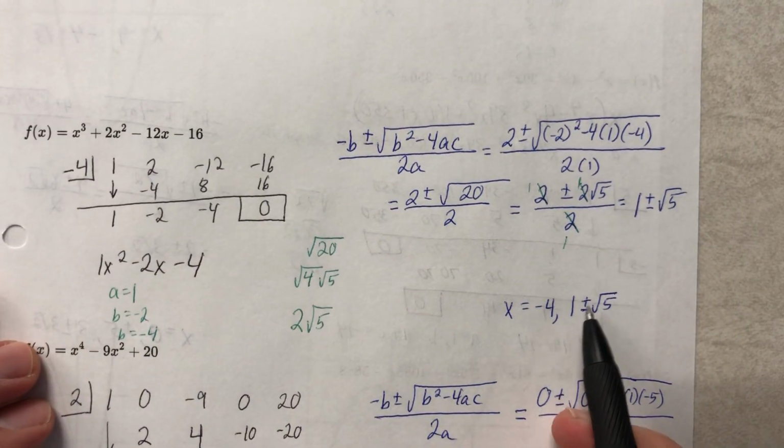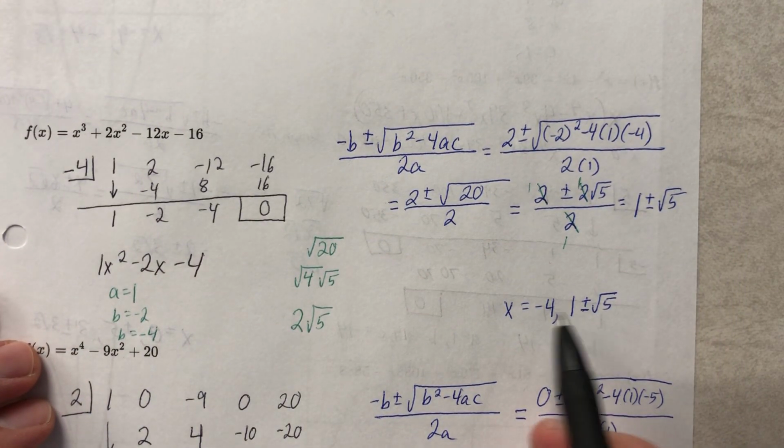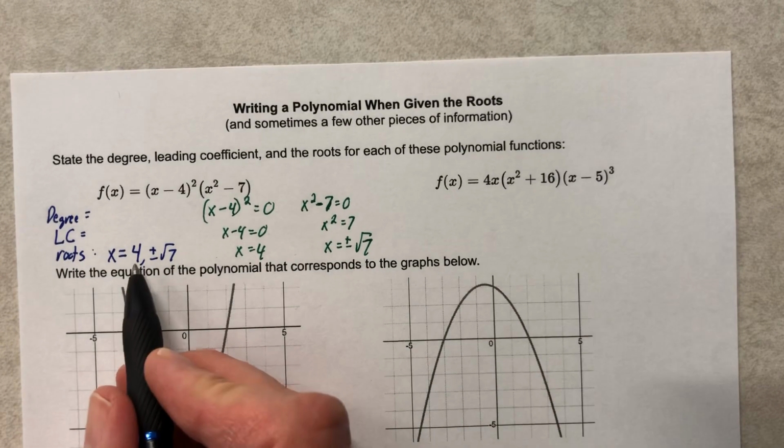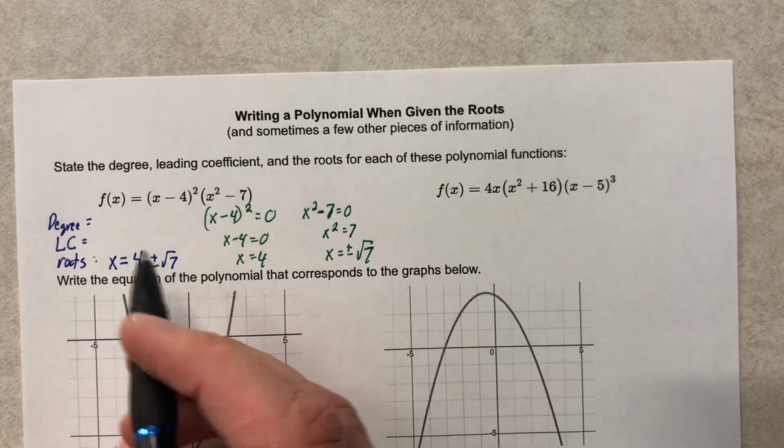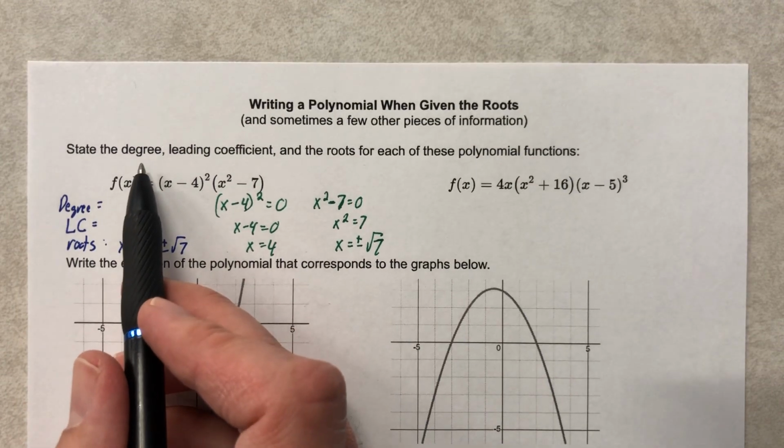3, 1, and then the plus is an answer and the minus is an answer. So 3 here. How many answers do we have? 1, 2, 3. Well, we haven't even talked about the degree. I wonder what the degree of this is.